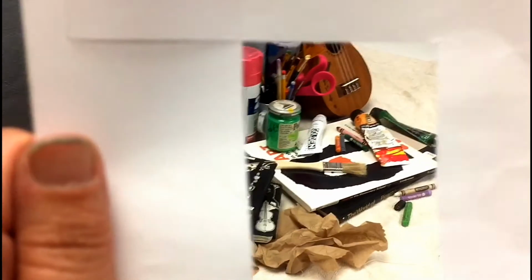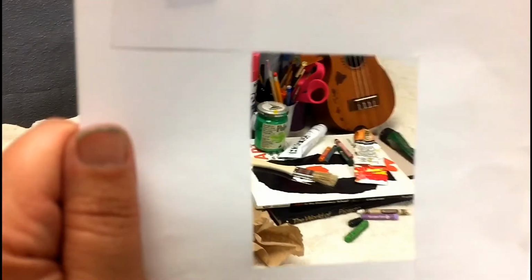Step 5 is to make a viewfinder and use it to determine what parts of the still life you want to include in your composition. Move around your still life, zooming in and out until you find the view that you would like to draw. I will show you how to make a simple viewfinder in an upcoming video.